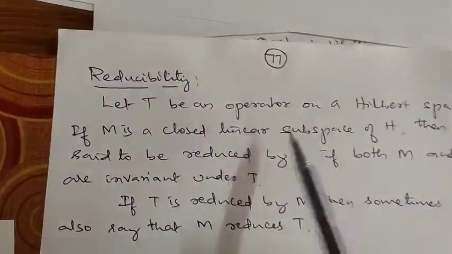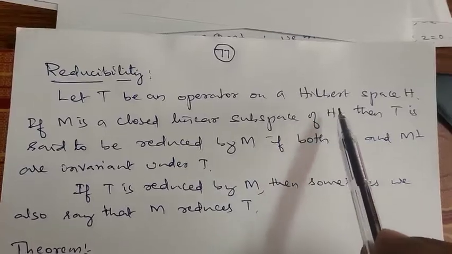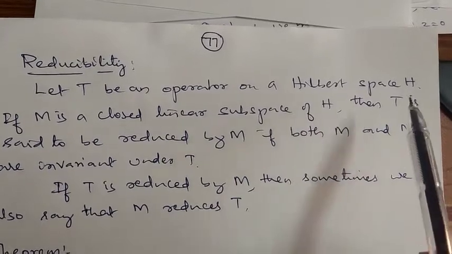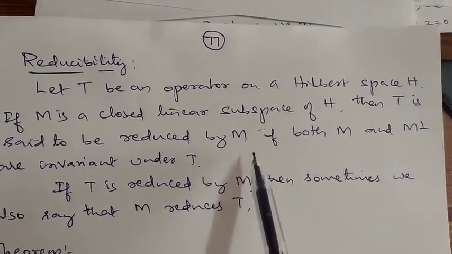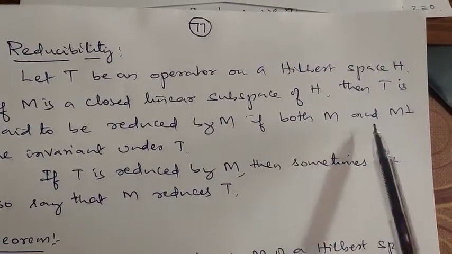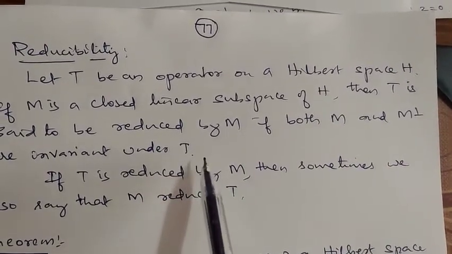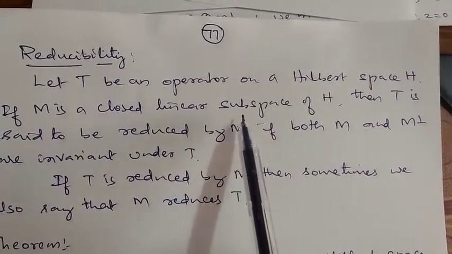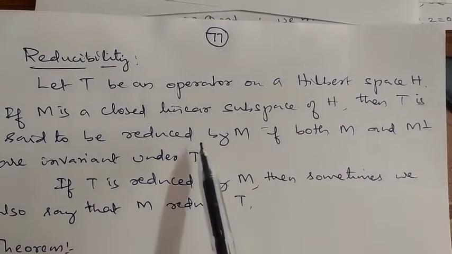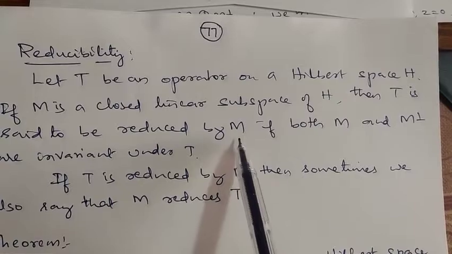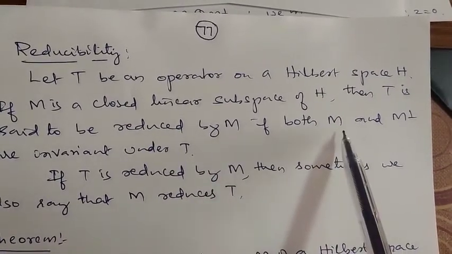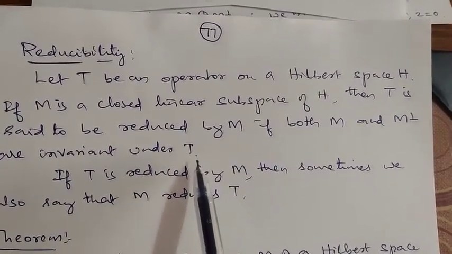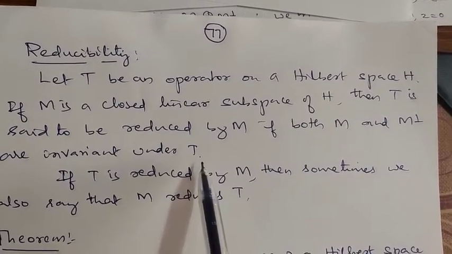So now reducibility. Suppose T is an operator on a Hilbert space H. If M is a closed linear subspace of H, then T is said to be reduced by M if both M and M perp are invariant under T. That means T of M is contained in M, and T of M perp is also contained in M perp.